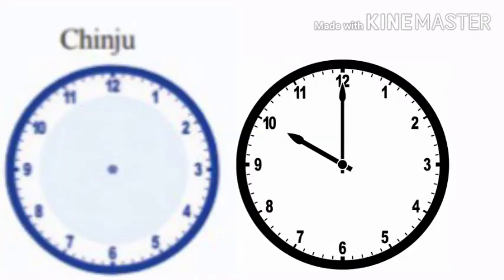Next, Chinju fox took 10 hours 3 minutes. Here the hour hand will be at 10. To make 3 minutes, the minute hand moves towards the next line. Now the time is 10 hours 3 minutes.